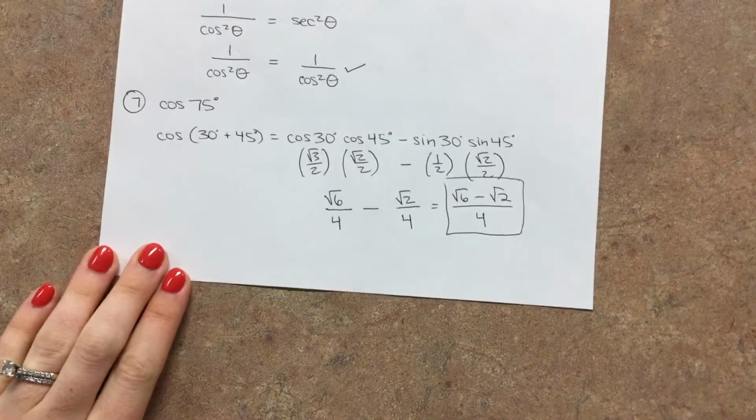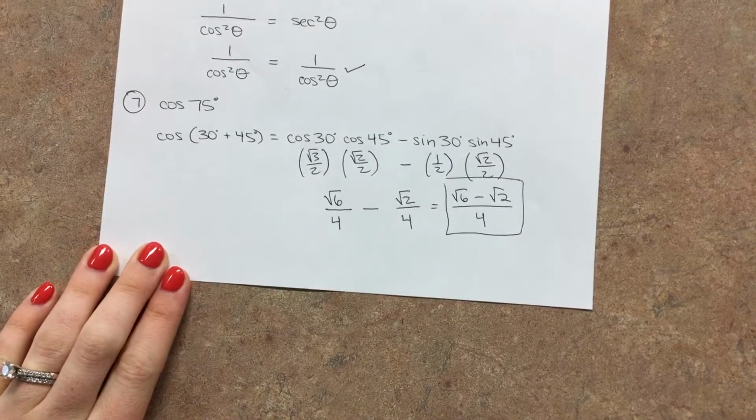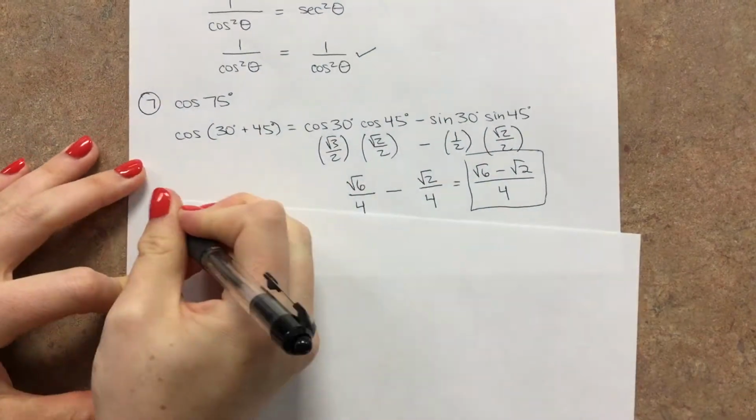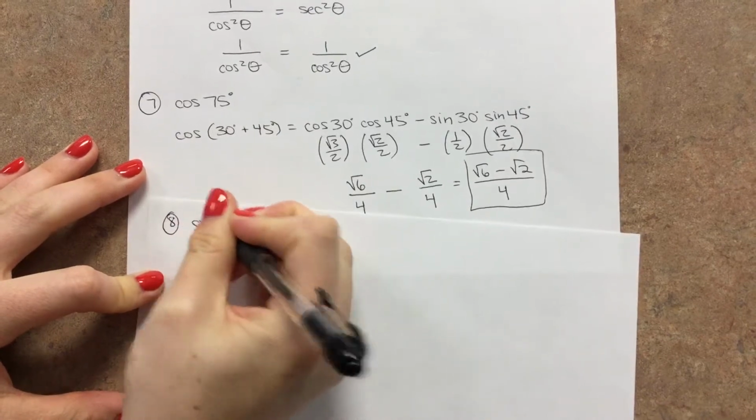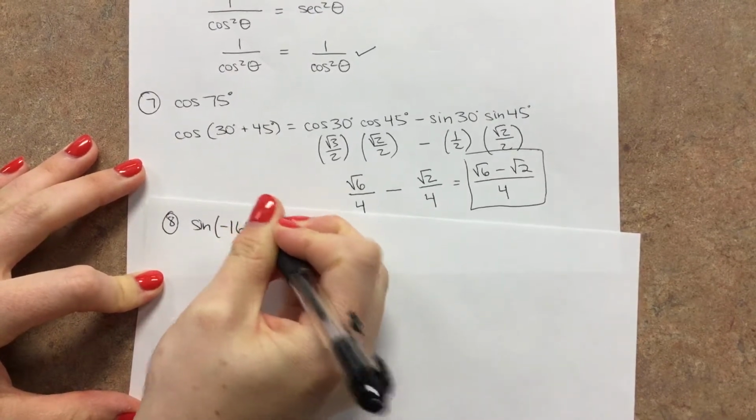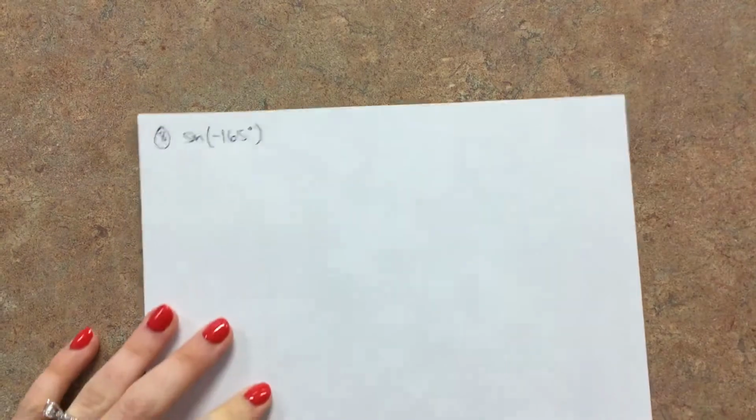Okay, so now number 8, very similar. This time it's asking you for the sine of negative 165 degrees. So 165 degrees is not on the unit circle, so neither is negative 165. So did anyone find a way to set this up using either addition or subtraction? Negative 165, yeah.